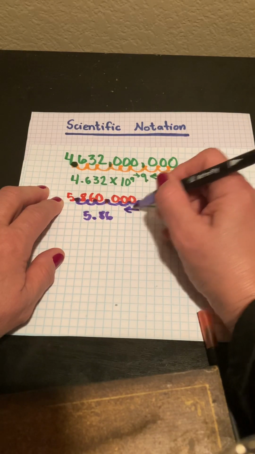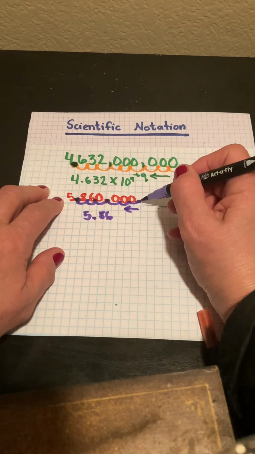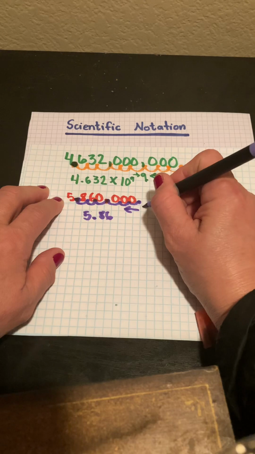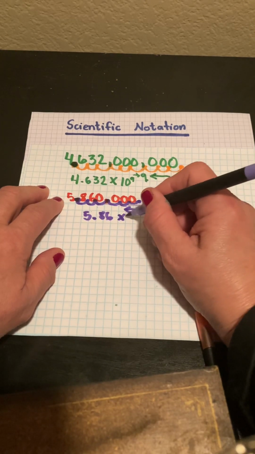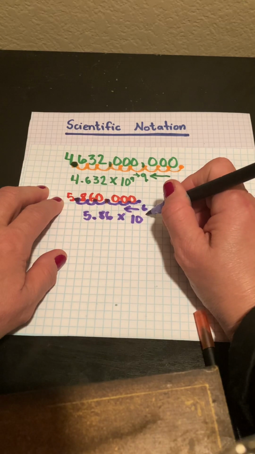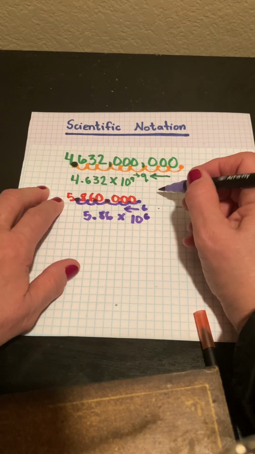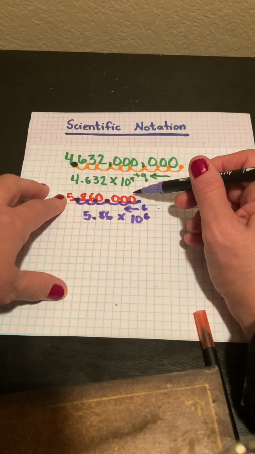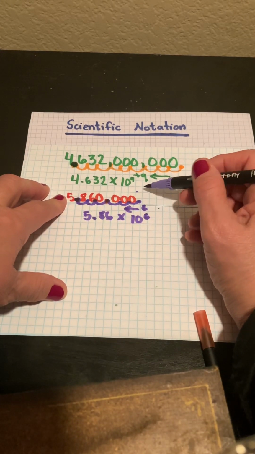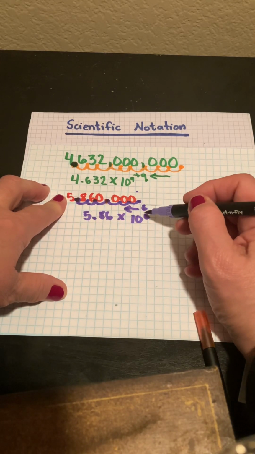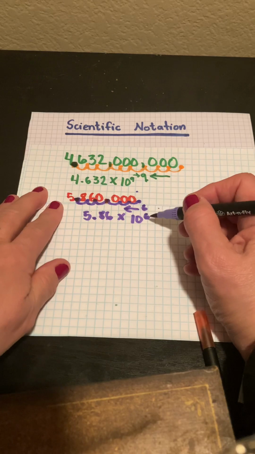We went in that direction, and we moved the decimal 1, 2, 3, 4, 5, 6. So that's going to be the exponent for our 10 right here. So this number, 5,860,000, is the same as 5.86 times 10 to the 6th power.